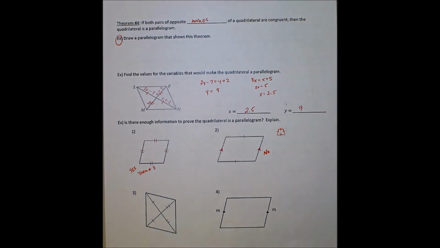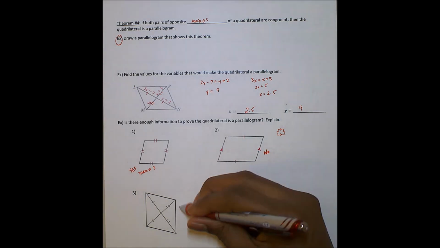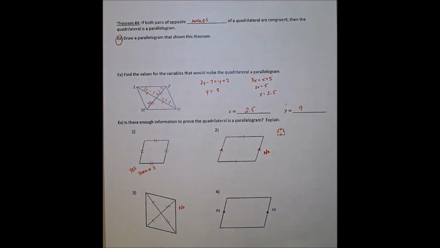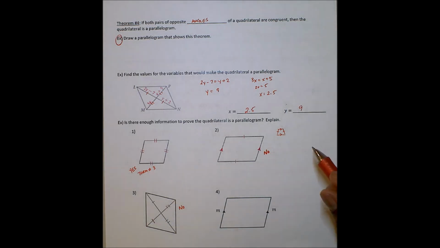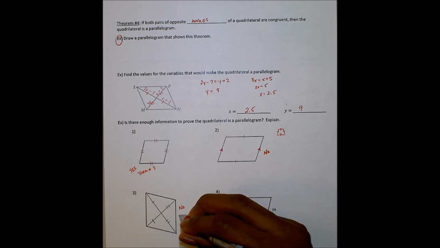Number 3, looks good, but the answer is no. Okay, notice that these diagonals don't bisect each other. They do cut it into congruent pieces, but in order to bisect each other, that means this side has to be equal to this side, or this one equal to this side. Okay, so this is no. It could be a trapezoid. No, the diagonals don't bisect each other.